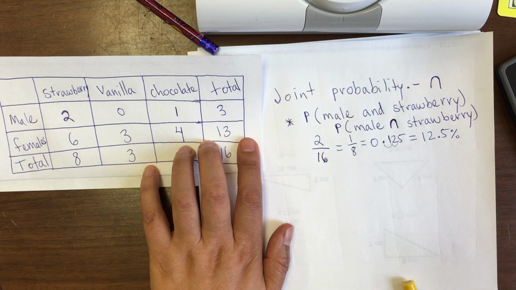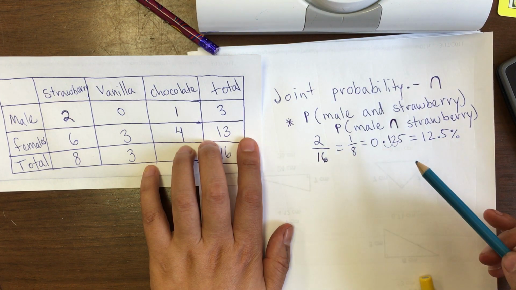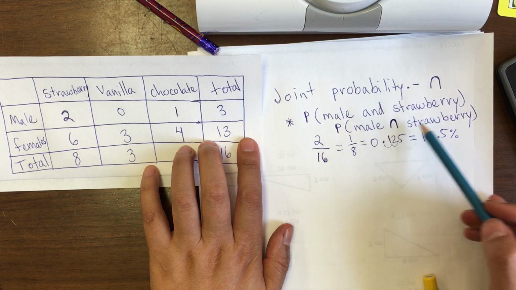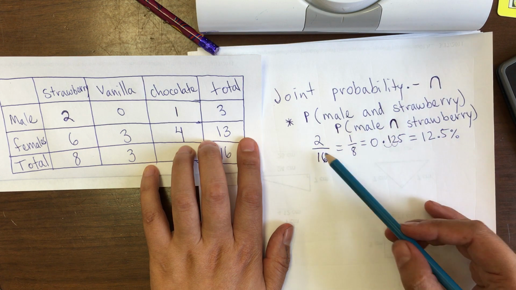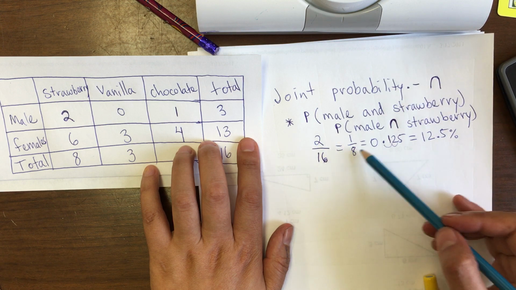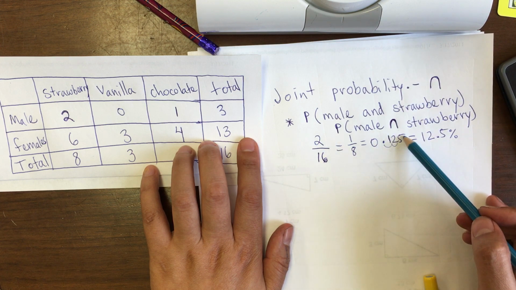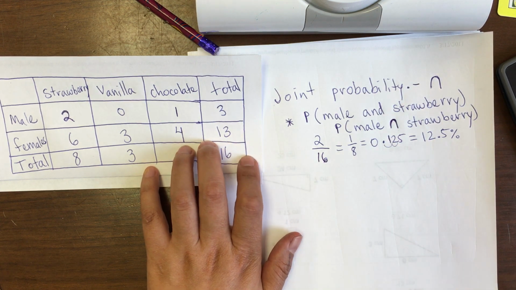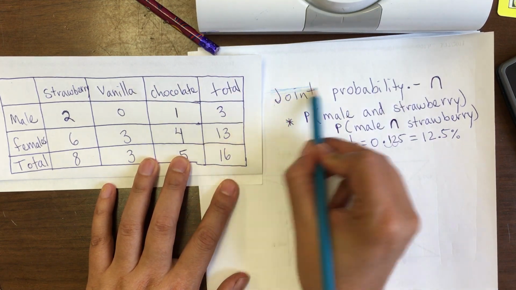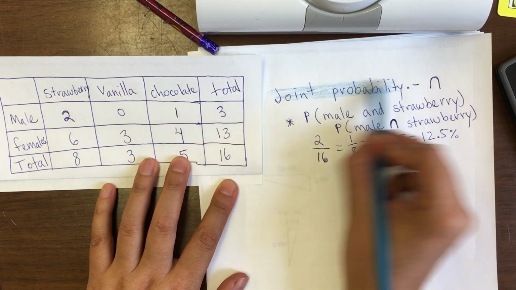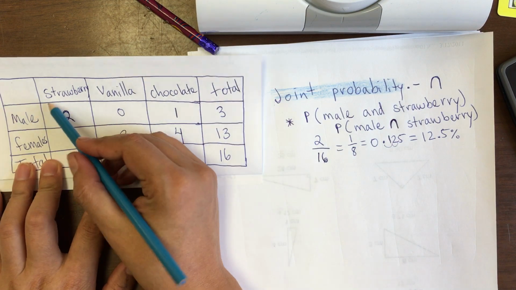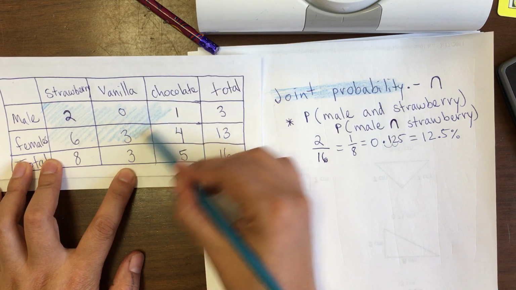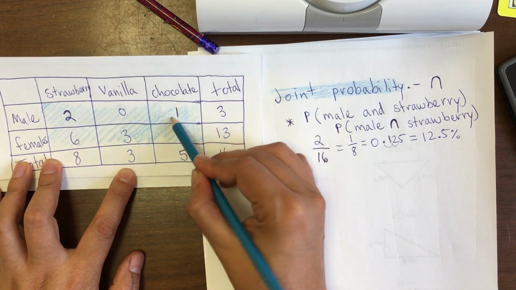Okay, so you just wrote your probability of somebody being male and liking strawberry ice cream as 2/16. Simplify it, divide it to make a decimal, and then move the decimal 2 spaces to make it a percent. Something that we need to know is that joint probability refers to these numbers in the middle. I'm just going to color it so that you can see the reference.